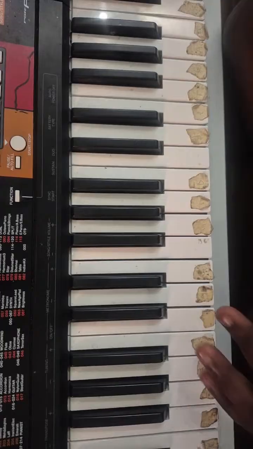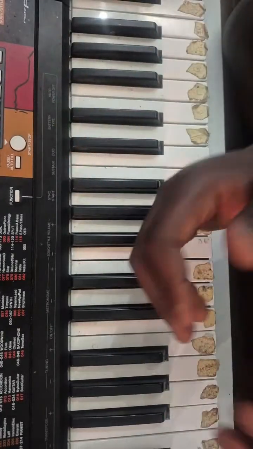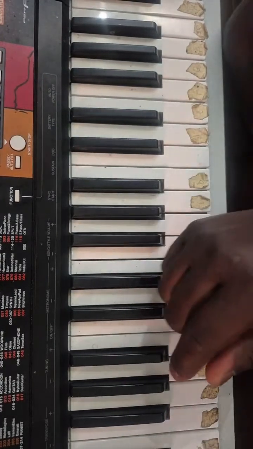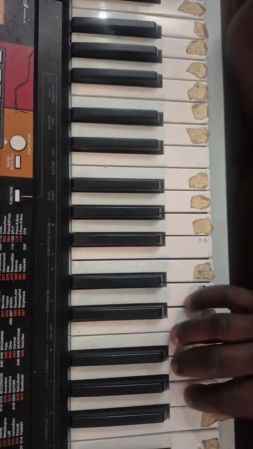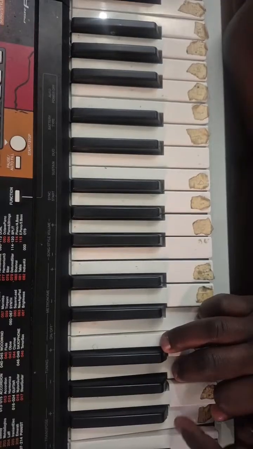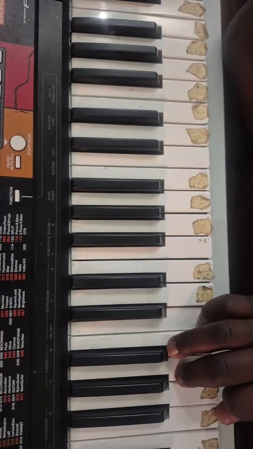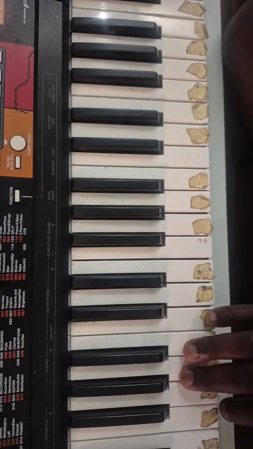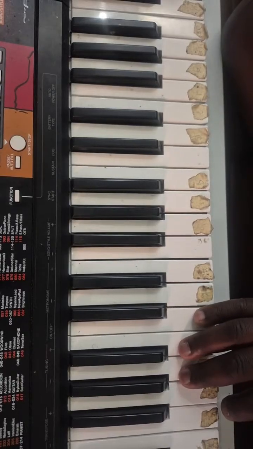Anyway, it's that easy to do. All we need to do is play the chord, move the first to the next octave, while the rest remain where they are. So 3 and 5 remain where they are, and 1 goes on to the next octave.